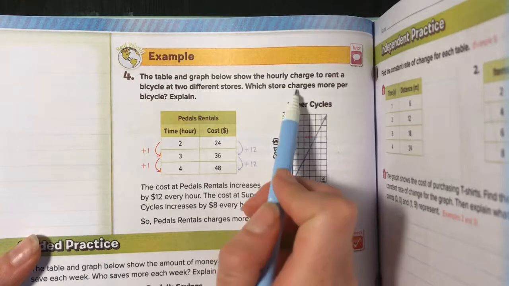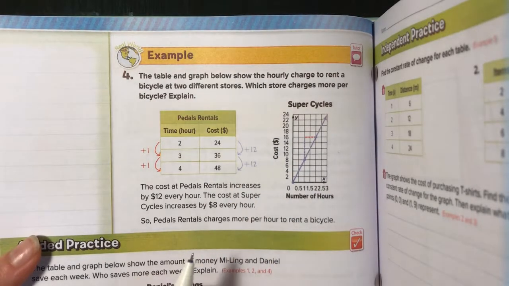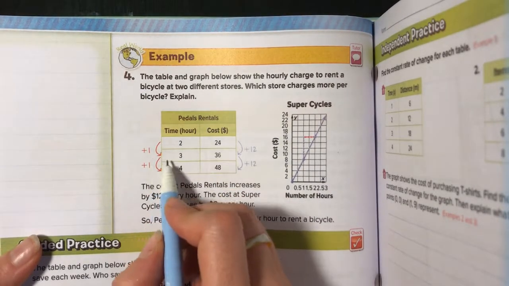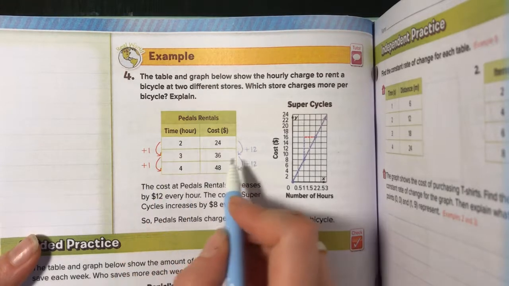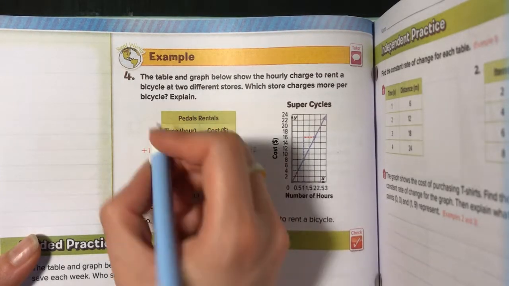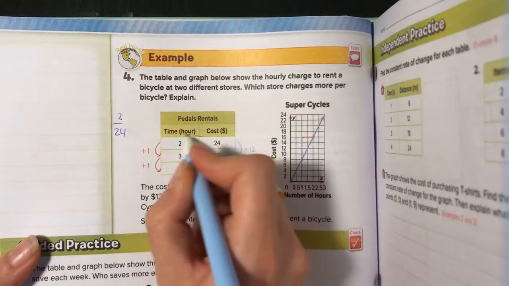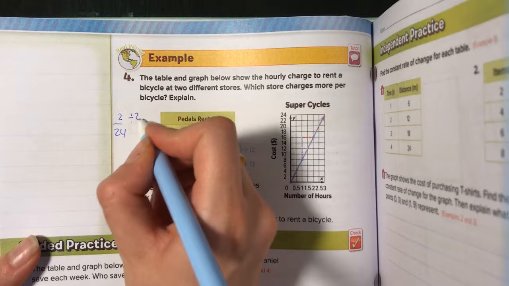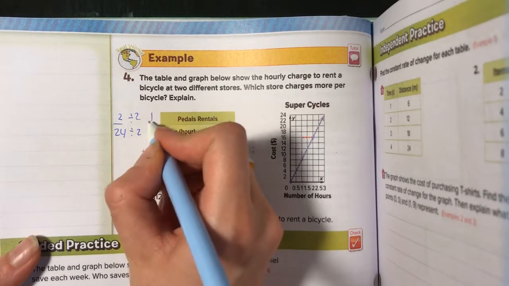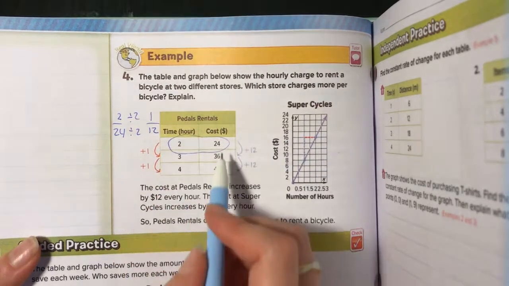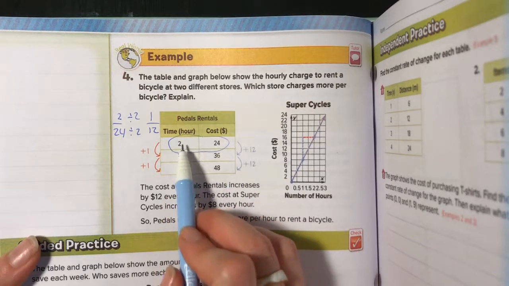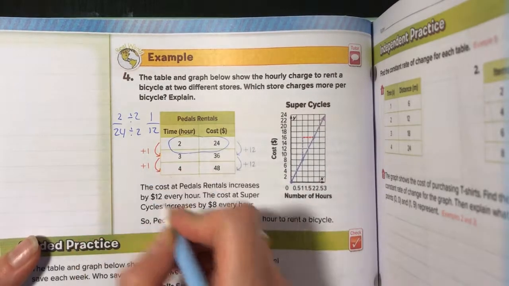So which store charges more? Well, let's see. This one's going up by 1, and this is going up by 12. So let me see. 2 to 24, divide by 2, divide by 2. Yep, sure enough, 1 to 12. So 1 hour is $12.